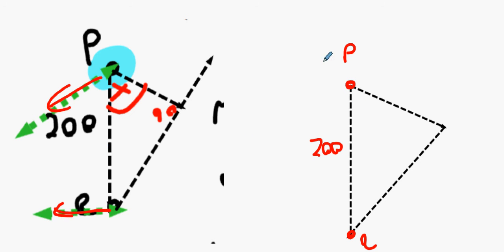Because P is held stationary, because it's VQP, Q is moving at 7i plus 24j relative to P. So it's moving up in this direction here.